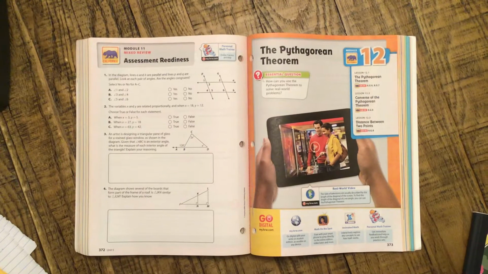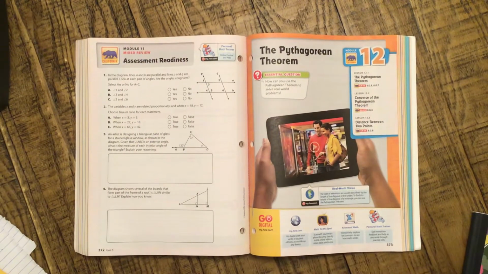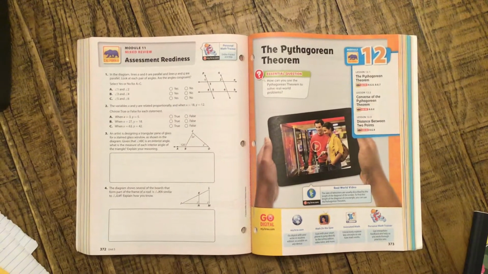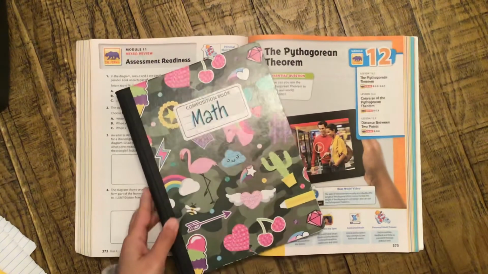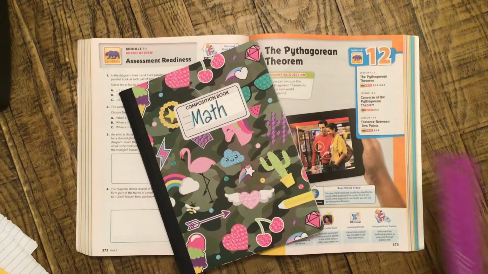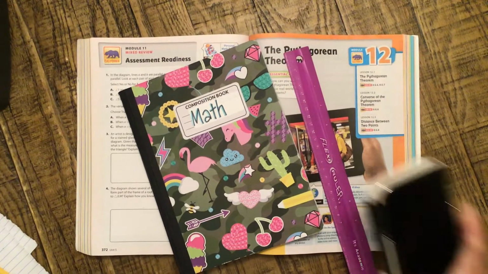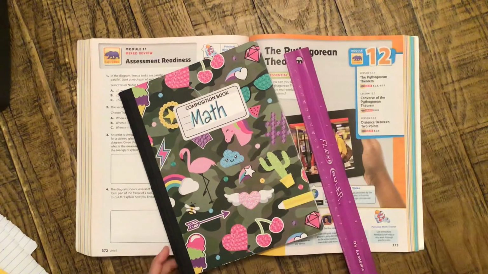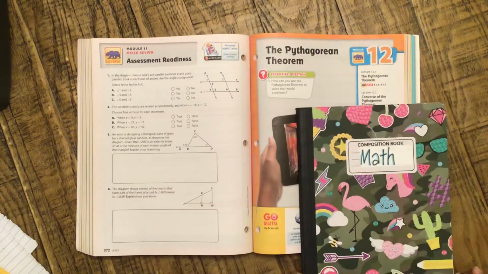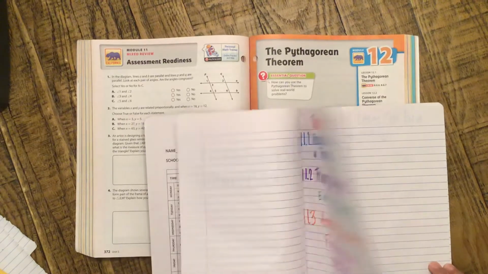For this week, we are going to be working on the Pythagorean Theorem. For today's lesson, you are going to need your Go Math book, your interactive math notebooks, a ruler, and a calculator. I will be using my phone for a calculator. So the Pythagorean Theorem, we are going to start with our table of contents.